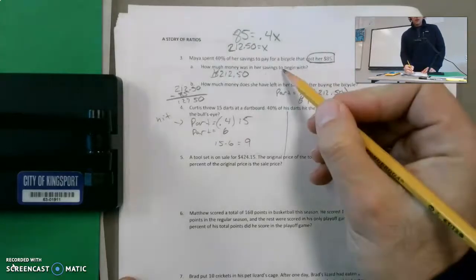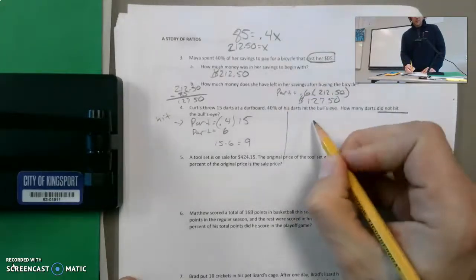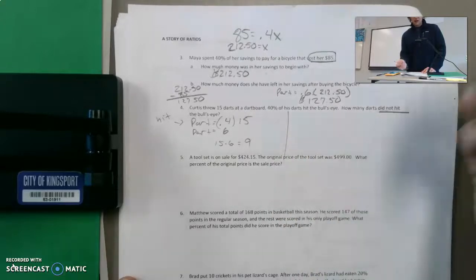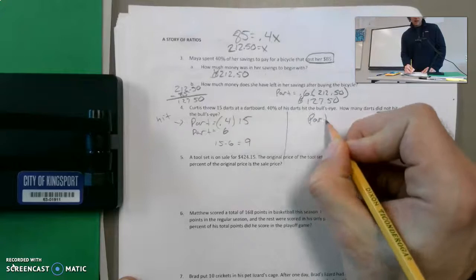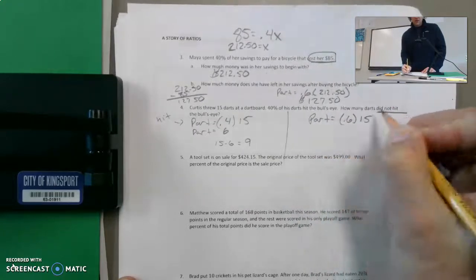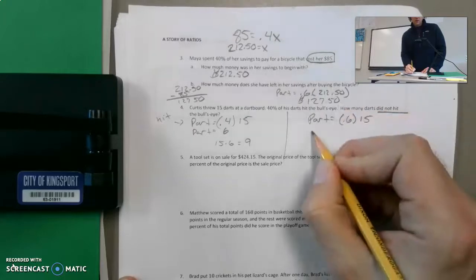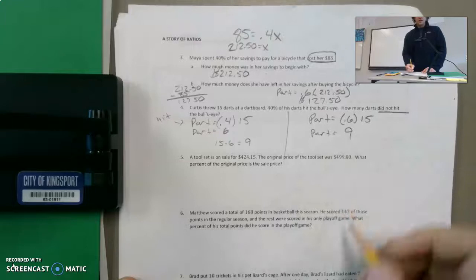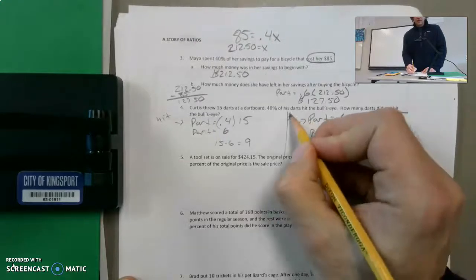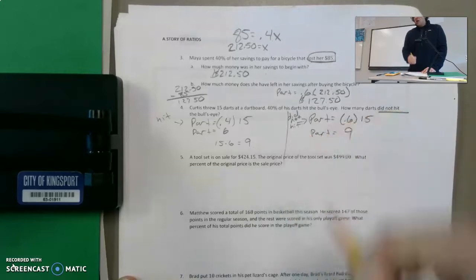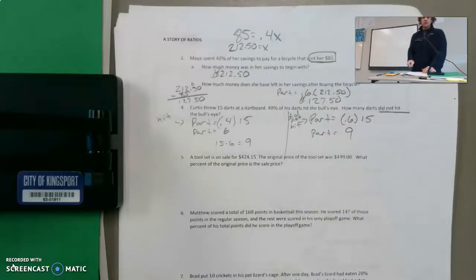We could think just like we thought about number 3. If 40% hit the bullseye, how many did not? 60% did not. So I could just say part is equal to 60% of 15. What is 60% of 15? 9. That's the number that did not. Now I'm finding the number that did not instead of the ones that did hit.